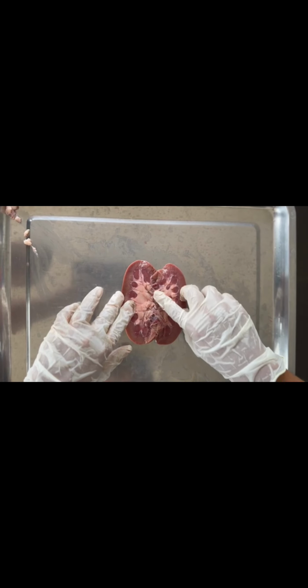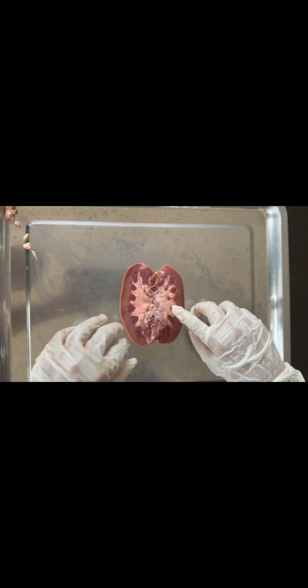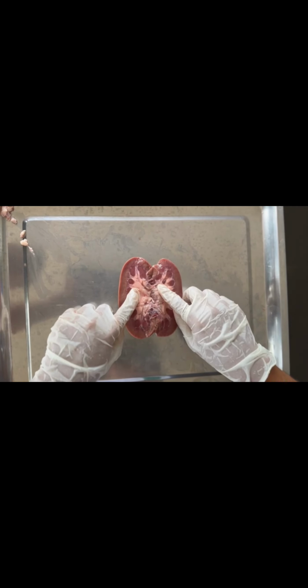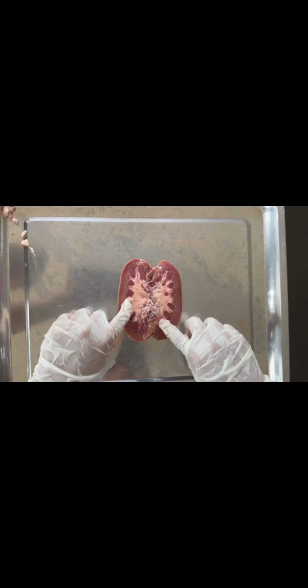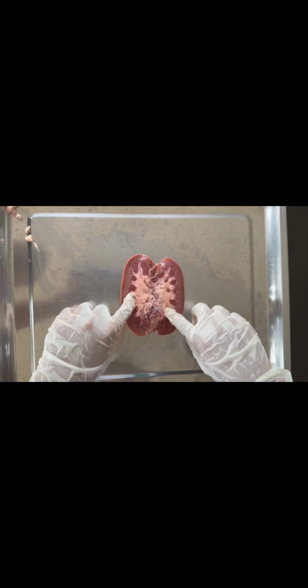The hollow area in the center of the kidney is the renal pelvis. From there, the urine passes out through the ureter to the urinary bladder.